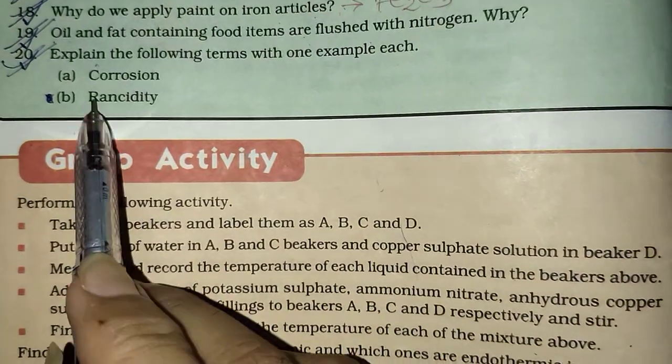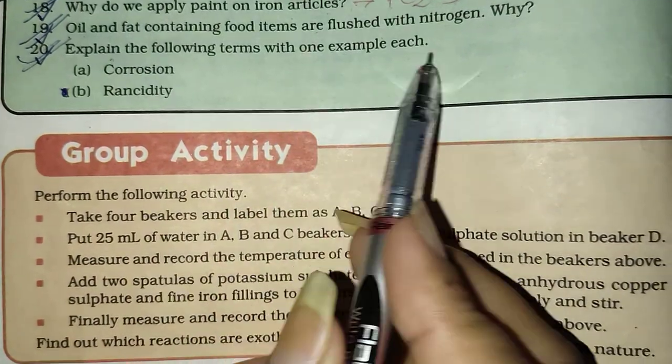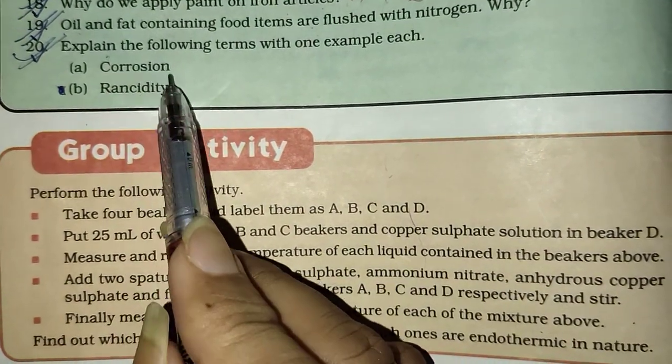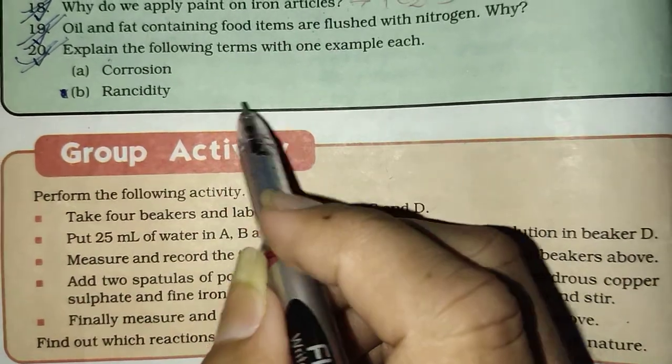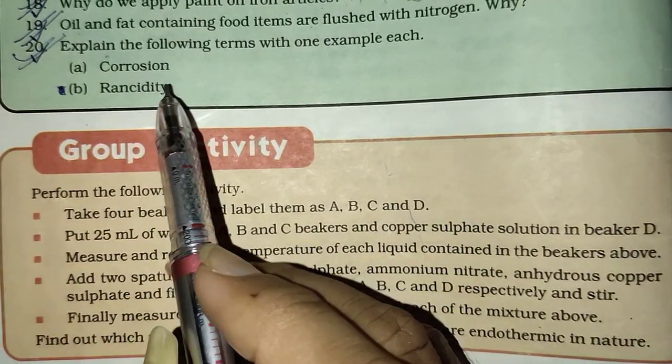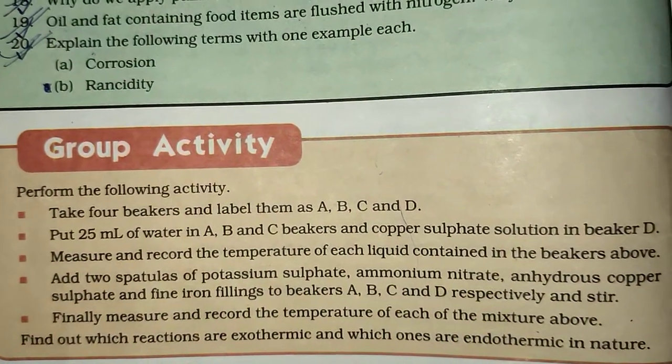Okay, next, explain the following terms with one example each: corrosion and rancidity. I have told you about corrosion and rancidity in the earlier classes, so recall those classes and you may write it easily.